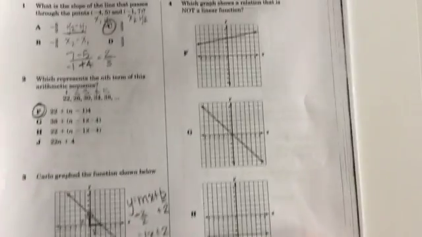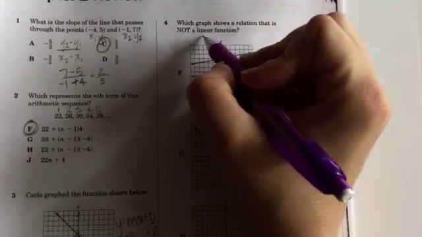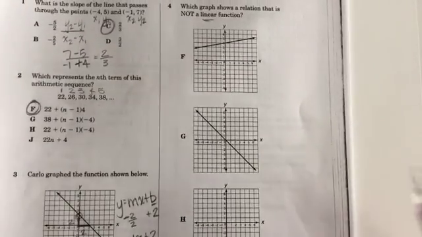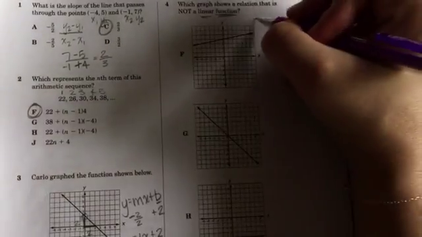Okay. Number 4, which graph shows a relationship that is not a linear function? Well, when you scan these all at first, you're like, well, they're all lines, so they're all linear functions, right? Looks that way. Yeah, they're all lines, but the other key part is the function part.